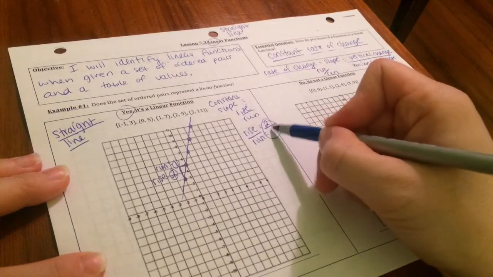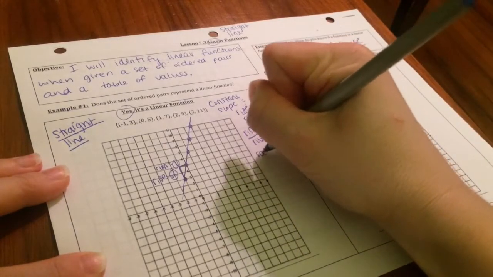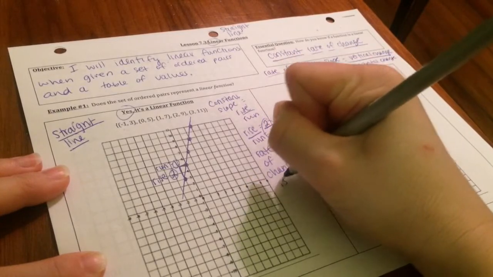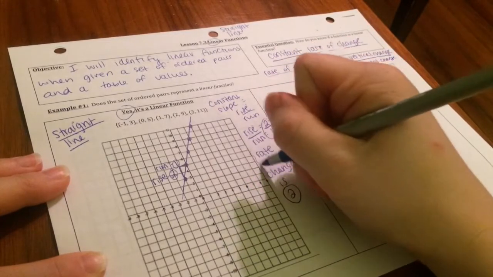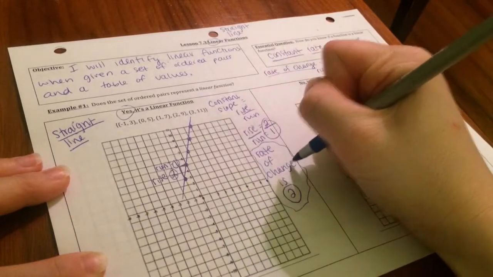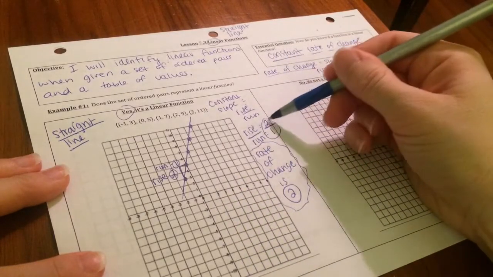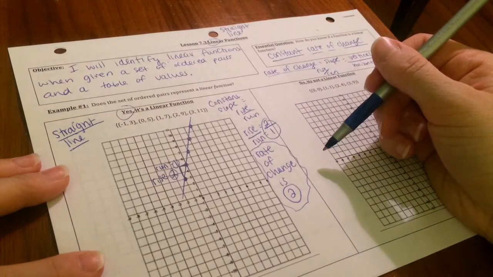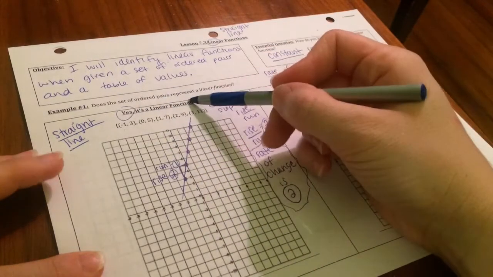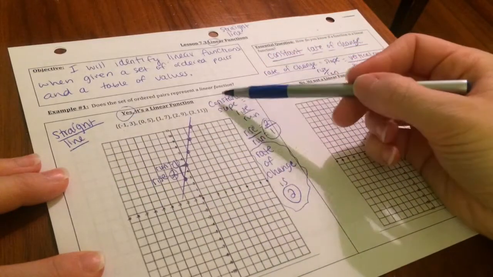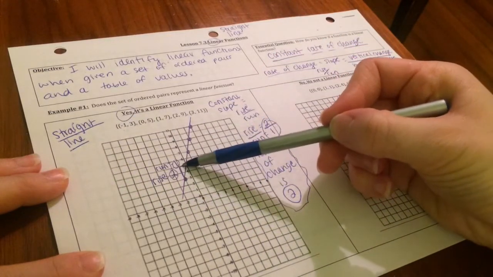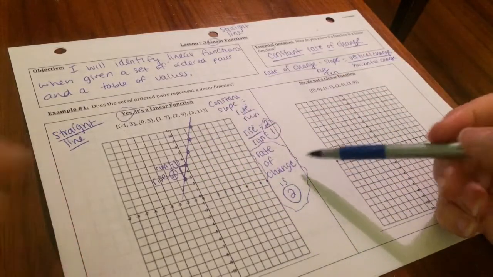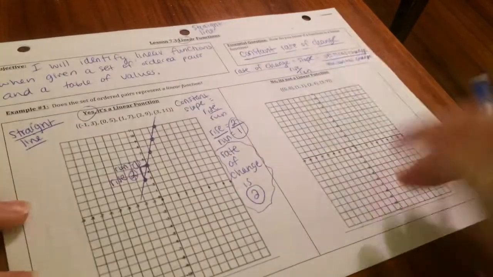Okay, so there's a constant rate of change. The rate of change here, which we said is the same thing as a slope, is 2, because the rise is 2 and the run is 1. 2 divided by 1 is 2. So yes, this is a linear function because it makes a straight line and there's a constant slope. The slope between any 2 points is 2 over 1, 2 over 1, 2 over 1. So the rate of change is 2.